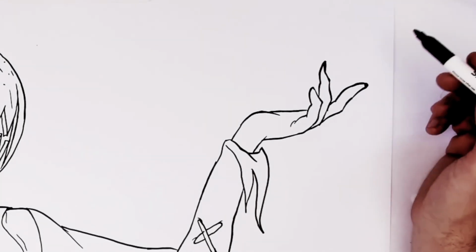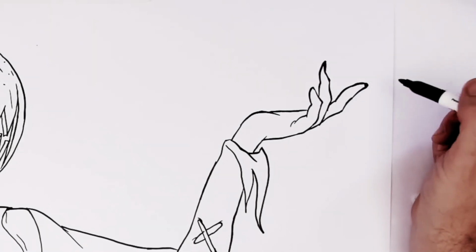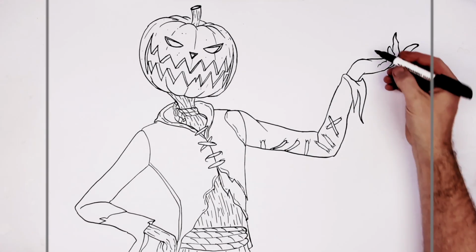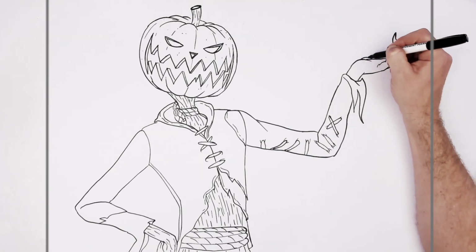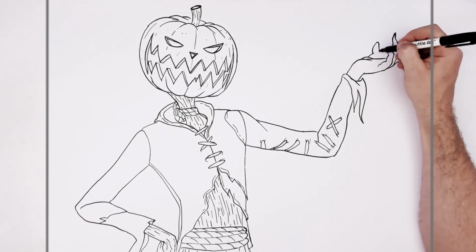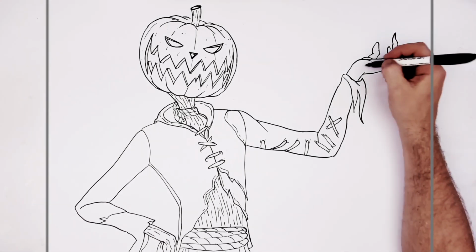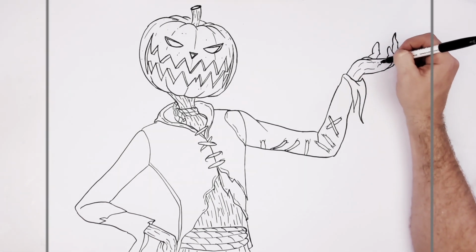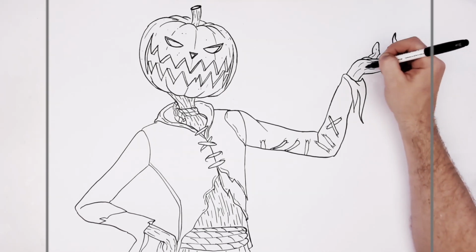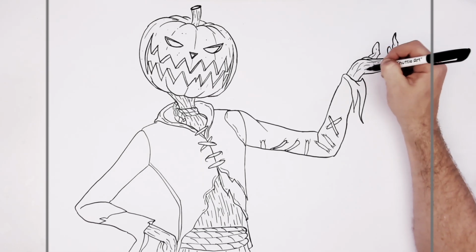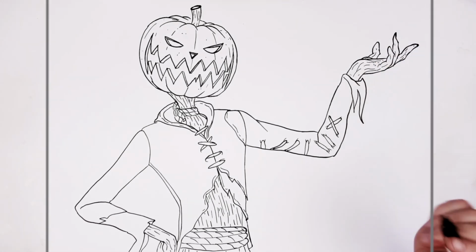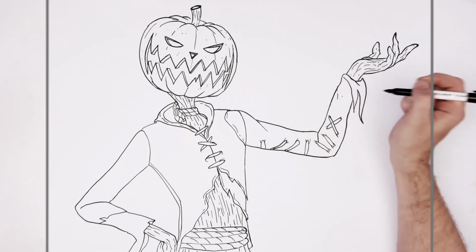And then, does he only have four fingers? Yes, okay. Thumb. So his thumb's on the other side. So it's coming out here. Kind of pointy for a thumb, but there we go. And then a couple of bony textures on it. Okay.